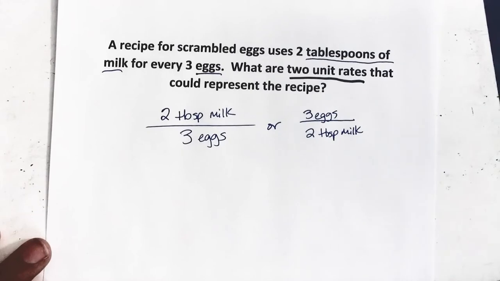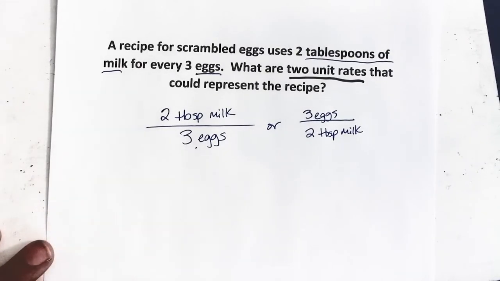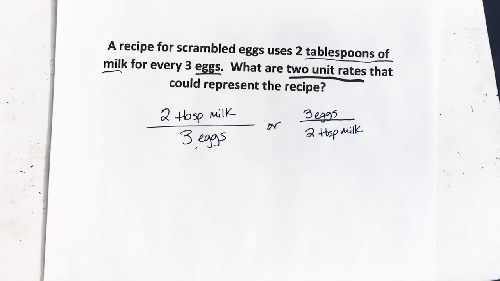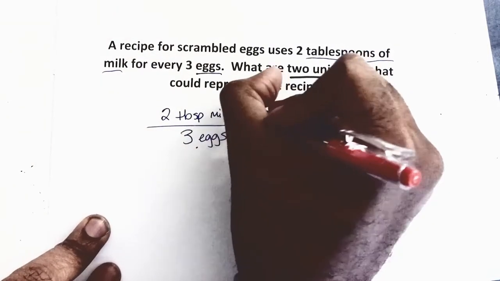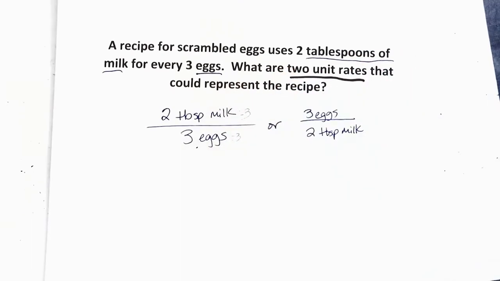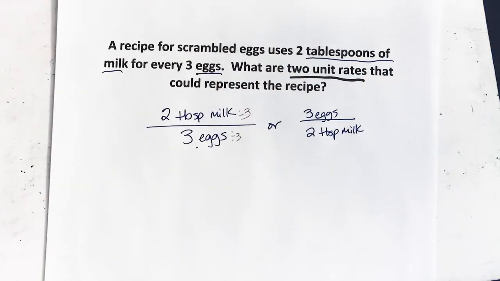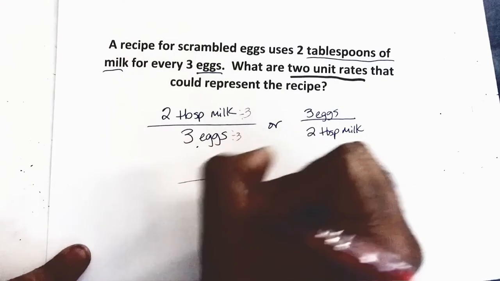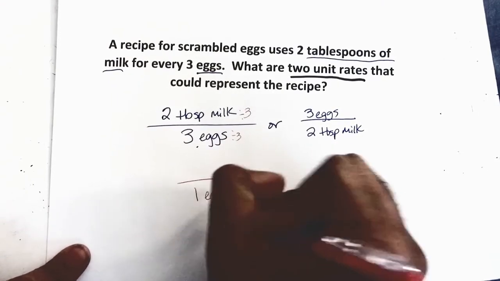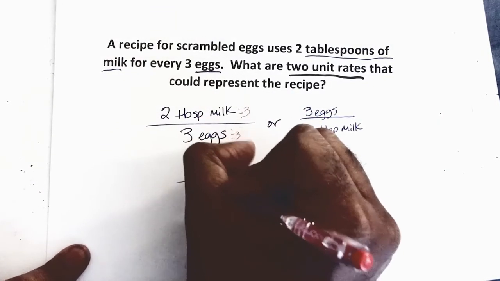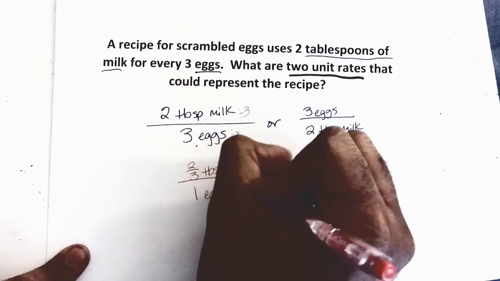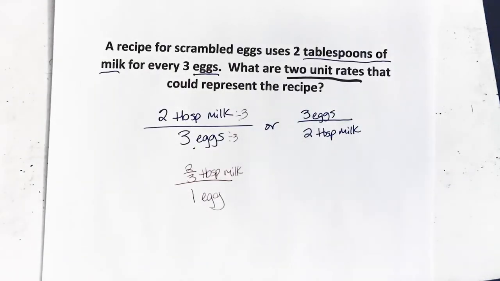What can we divide 3 eggs by to give us 1 egg as our unit rate? Correct, we can divide by 3. So divide this by 3, and whatever I do to my denominator, I'll do to my numerator to keep them equivalent. This allows us to keep those equivalent ratios. So when I divide 3 by 3, that's going to give me 1 egg. And then 2 tablespoons divided by 3 is going to give me 2/3 tablespoon of milk. You got that?